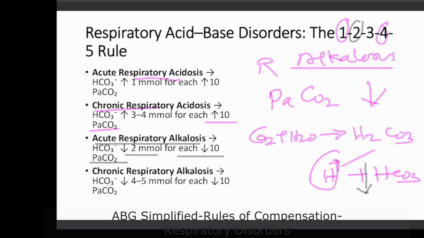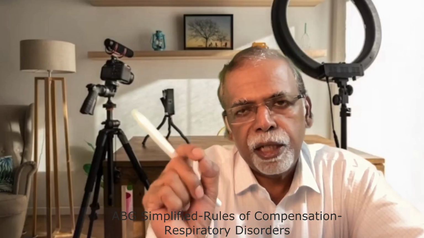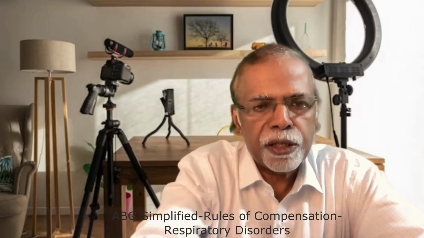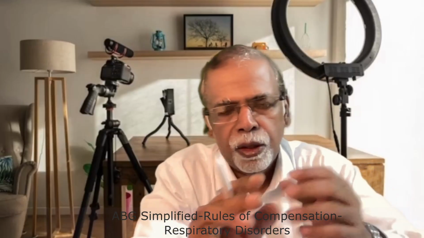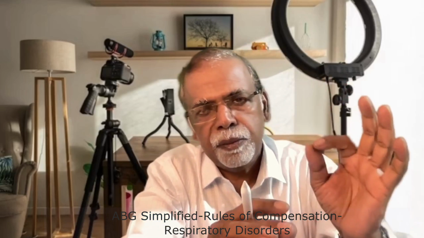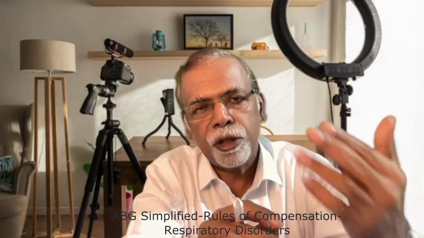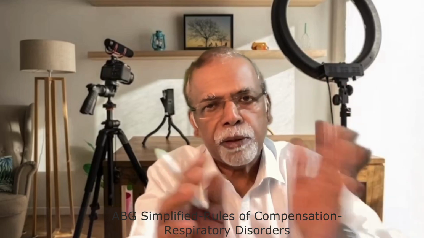So in acute respiratory alkalosis, the reduction in bicarbonate is 2 per 10 millimeter mercury fall of PaCO₂. If it's a chronic one, it increases to 5. That is the rule of 5. So now you have understood the rules. Acute respiratory acidosis: per 10 millimeter mercury rise in PaCO₂, there will be an increase of 1 milliequivalent of bicarbonate. If it's a chronic one, it becomes 4.